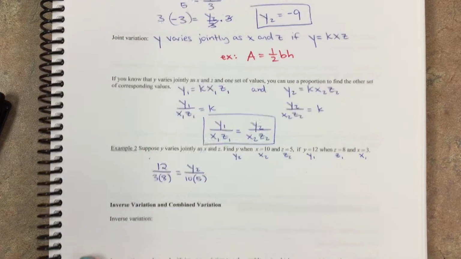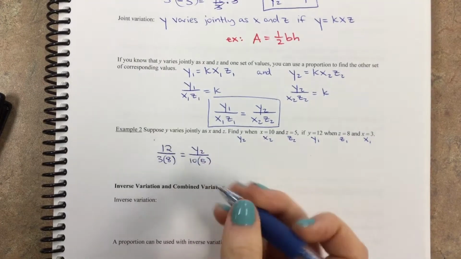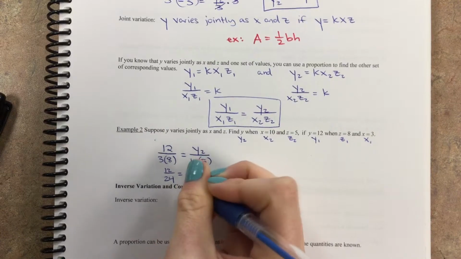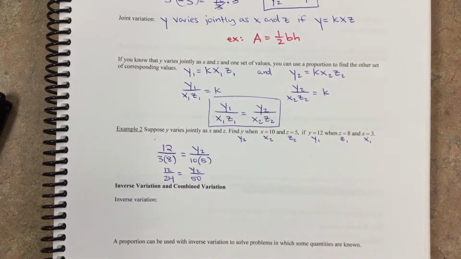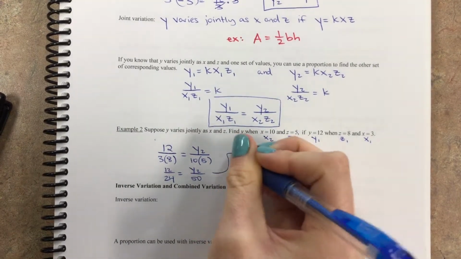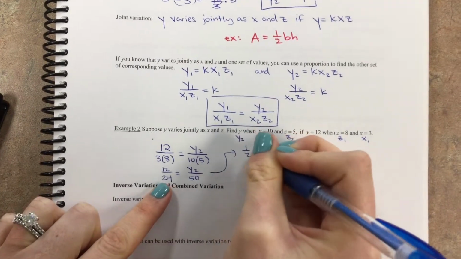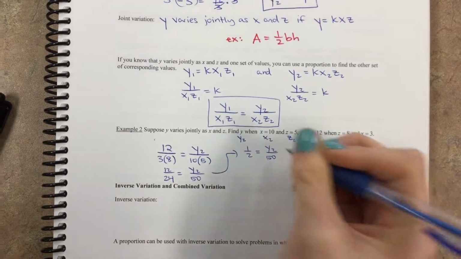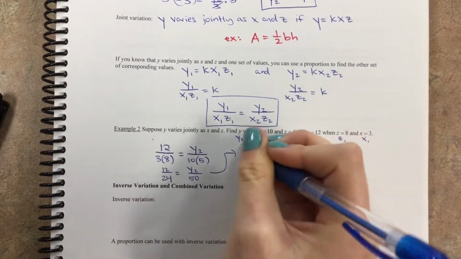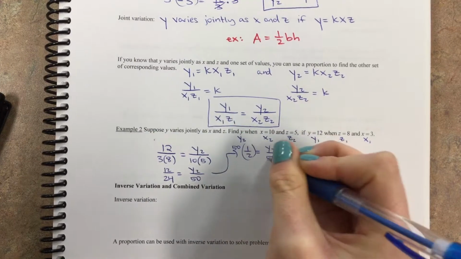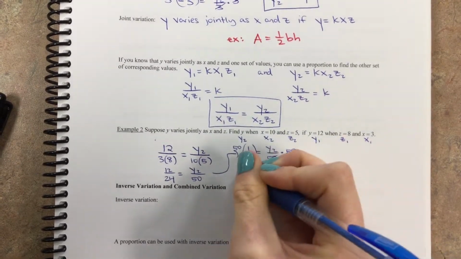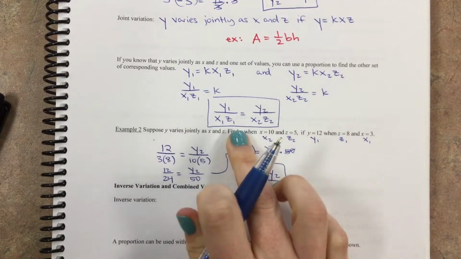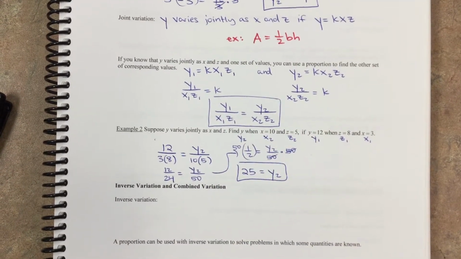Okay, so we're just setting up that proportion. We're going to simplify it down. So I've got 12 over, this multiplies out to 24, equals y2 over, this multiplies out to 50. So I'm going to reduce it down. So 12 over 24 reduces down to 1/2, equals y2 over 50. And then to get that y2 by itself, I'm going to multiply both sides by 50. Okay, so these 50s would cancel, and then this would reduce down to 25. Okay, so that is your answer. When it says find y, we found y, and that would be our final answer.